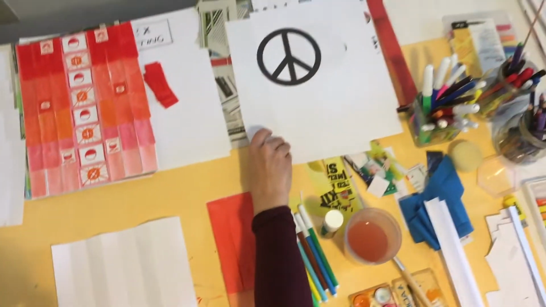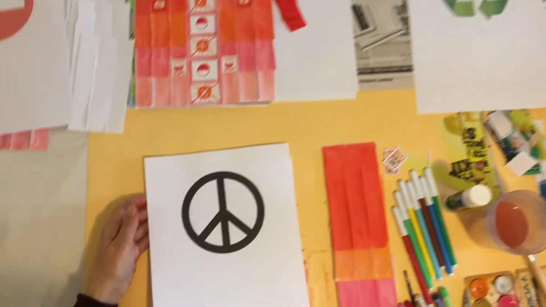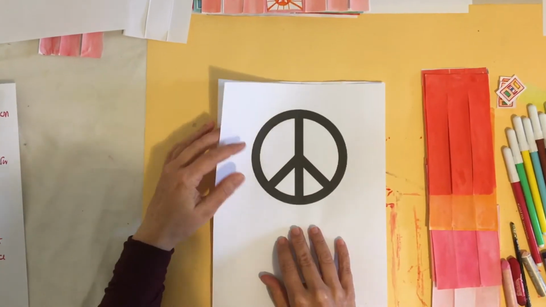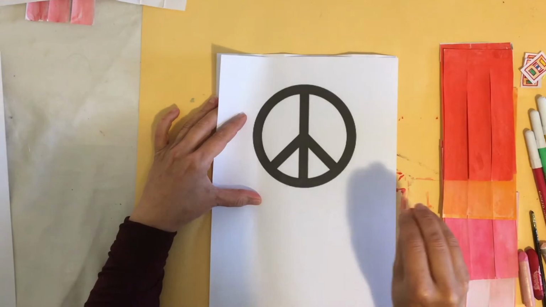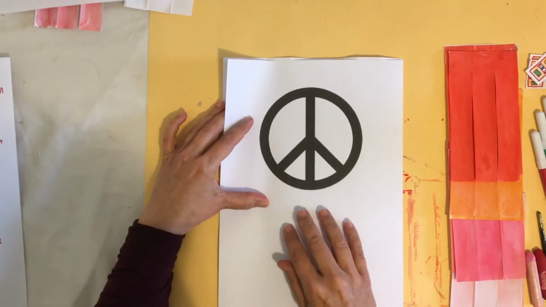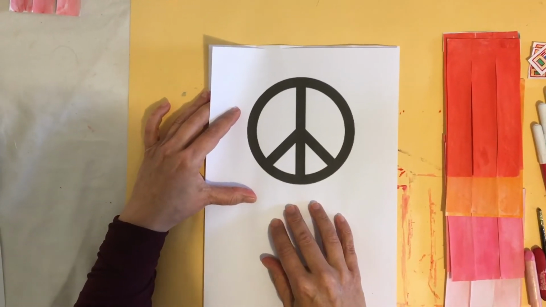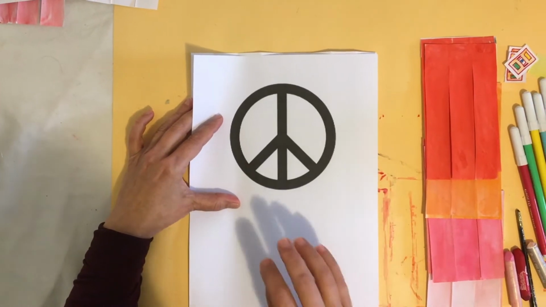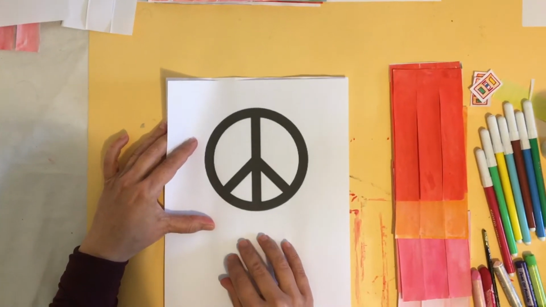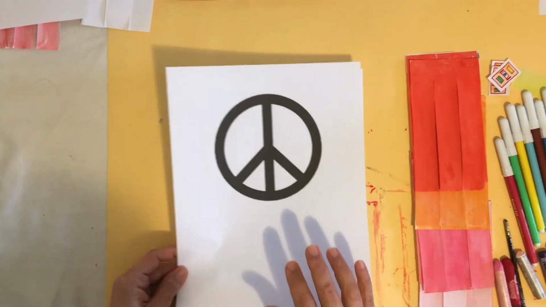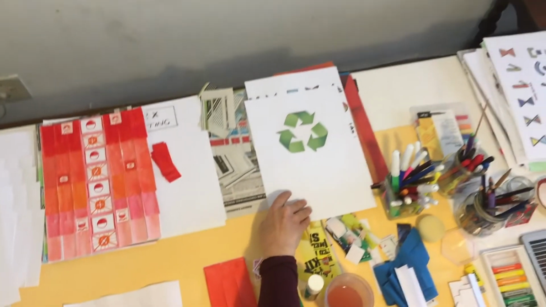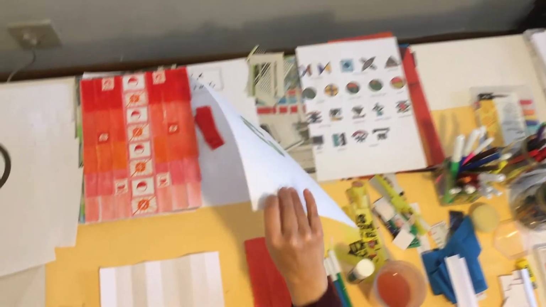My next example is an example of a symbol. Now, a symbol doesn't just give information, but it often means something else. So this one is an example of a symbol that stands for peace. And those are one of the issues that were important to Abdoulaye Konaté as well when he made his work. I'm going to show you another example of a symbol, one which you may know.